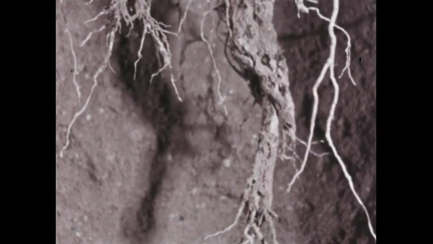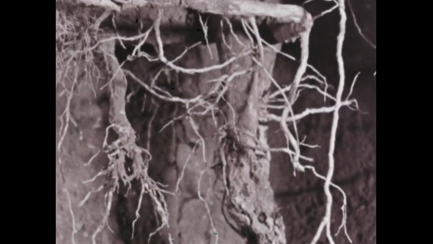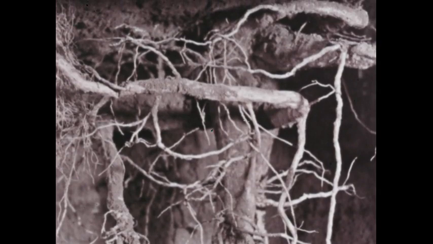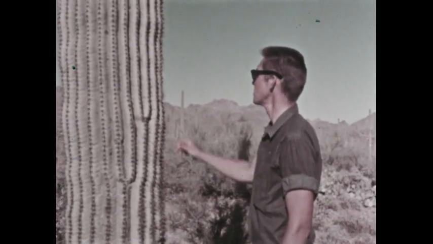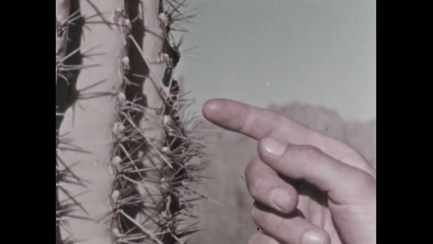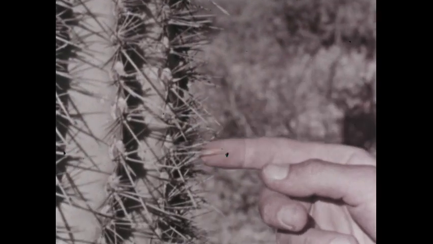In this exhibit, we can see the roots of a cactus plant. Sometimes these roots extend 20 or 30 feet to obtain water and essential chemicals. Water, so scarce in this environment, is consumed by plants which have extremely small leaves, sometimes no more than spines, to reduce leaf or evaporation surface.